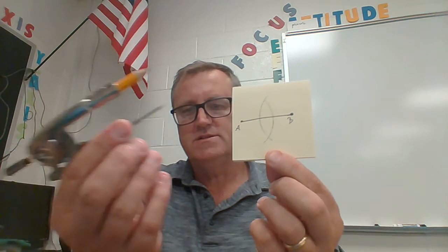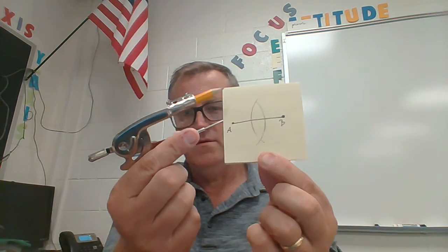Point of intersection on the side. So now I'm at B. I put the compass on B, and I have a point of intersection above and below. Now I'm going to put points there. I'm going to use a straight edge, and I'm going to connect those points.